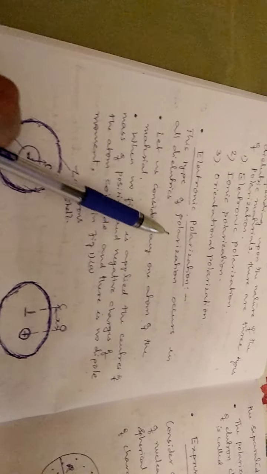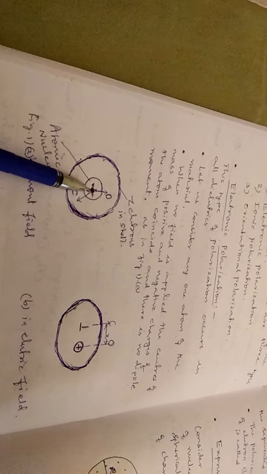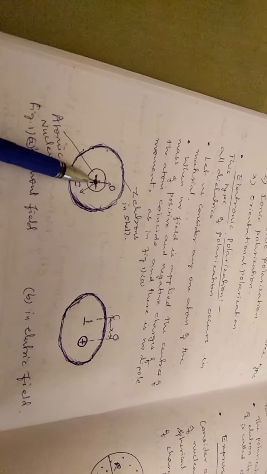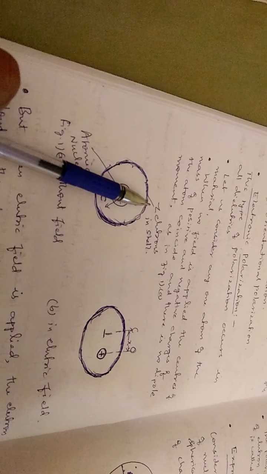In electronic polarization, if we consider any atom of the material in the absence of an electric field, the central nucleus consists of positive charges, and surrounding it the electrons are revolving around the nucleus. Here we have considered Z electrons.